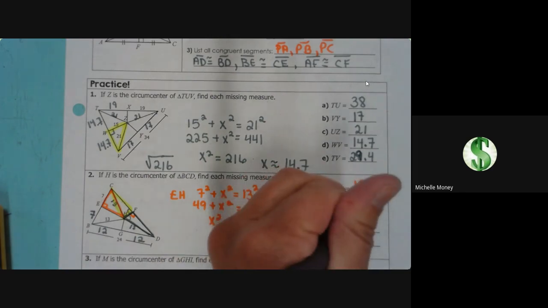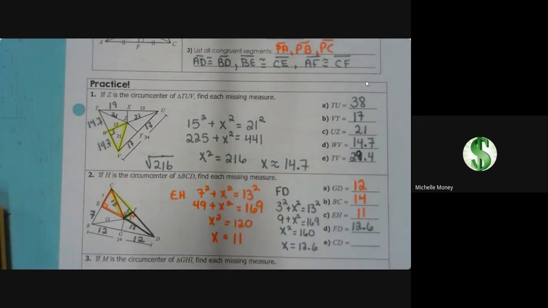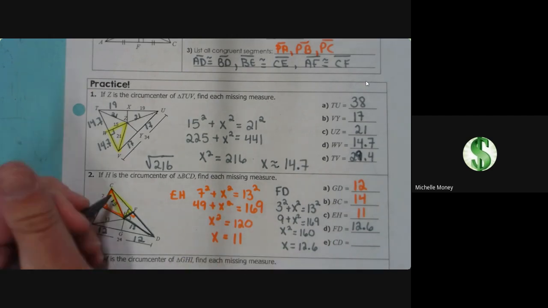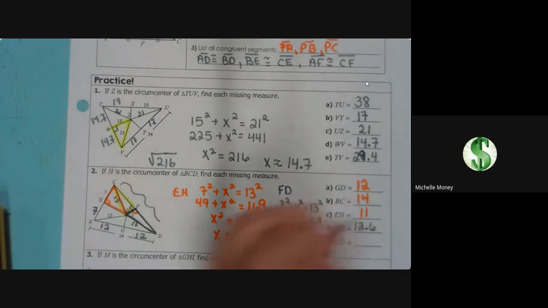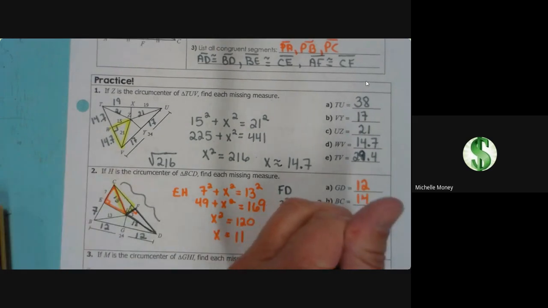You done? Yeah. That was quick. Yeah, I guessed another answer. All right, and then CD would be this whole length. So we're just going to double it, which would be 25.2.